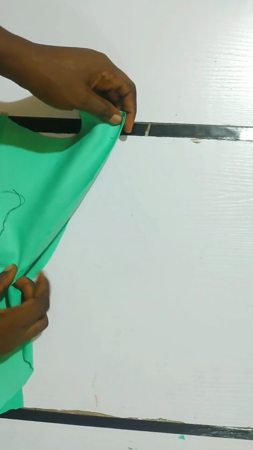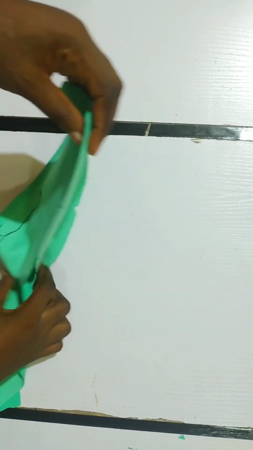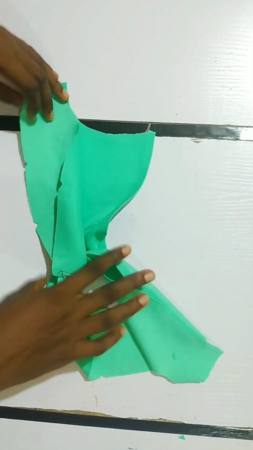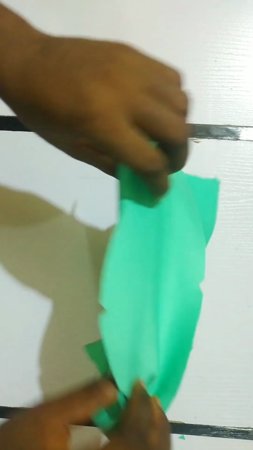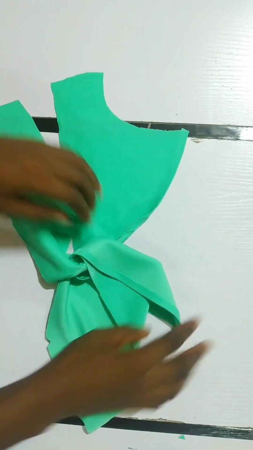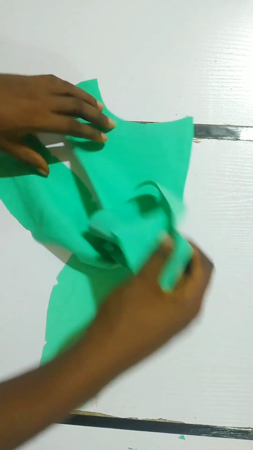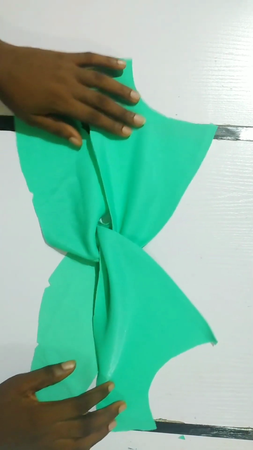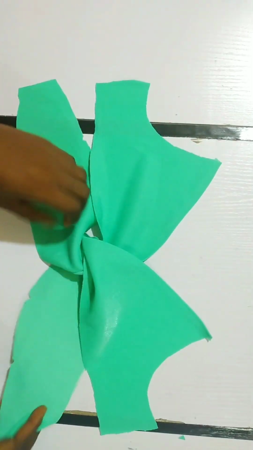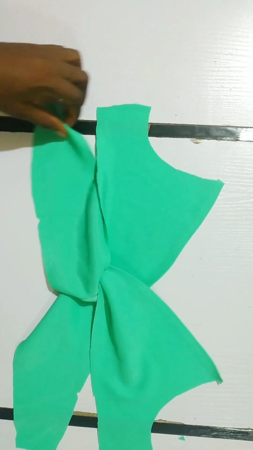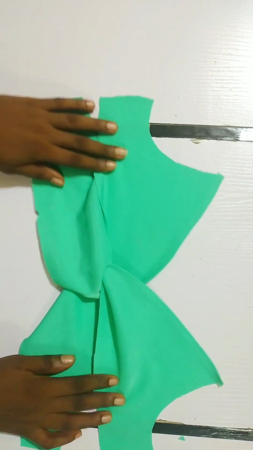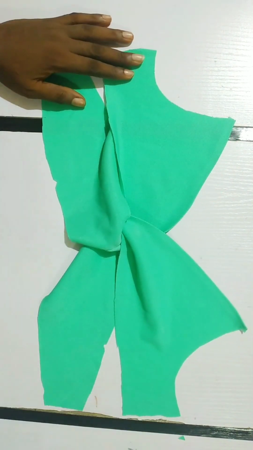All right, so you're not going to be able to completely join it because there is one that passed in between, as you can see. So just join till you get to where you are able to get to. All right, I'm going to join the both sides like this. Okay, like this with 0.5 inches. So when I'm through with joining, I'm going to come and show us what we have.